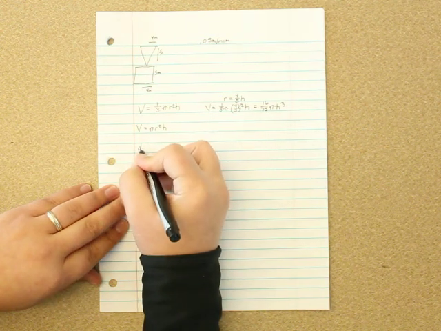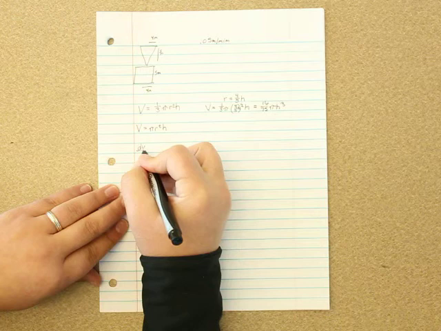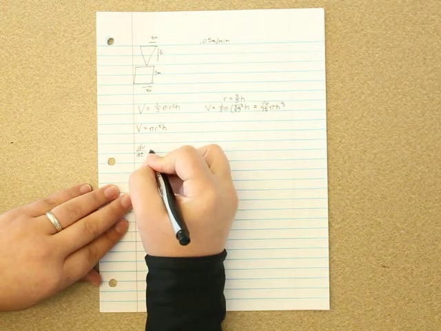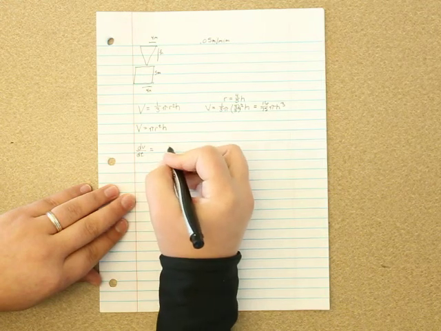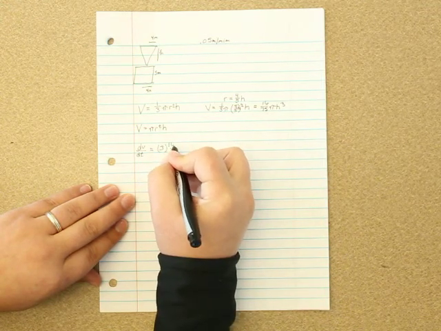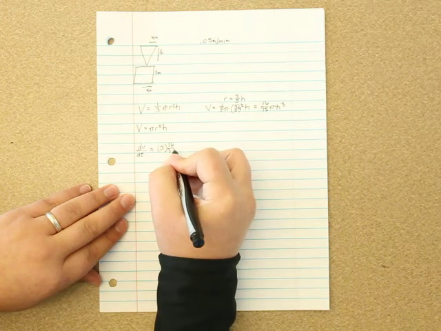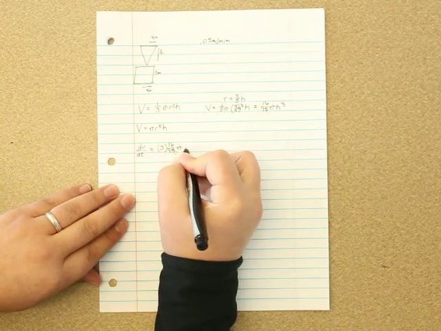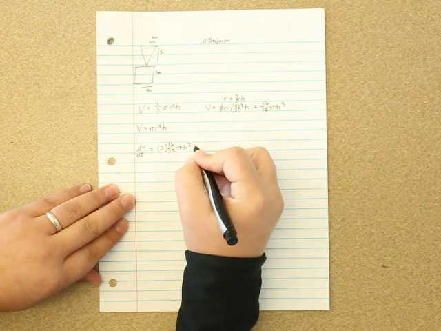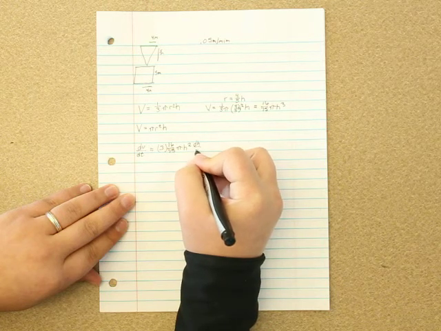So our derivative of our volume with respect to time for our cone is going to be 3 times 16/75 pi height squared times the derivative of our height with respect to time.